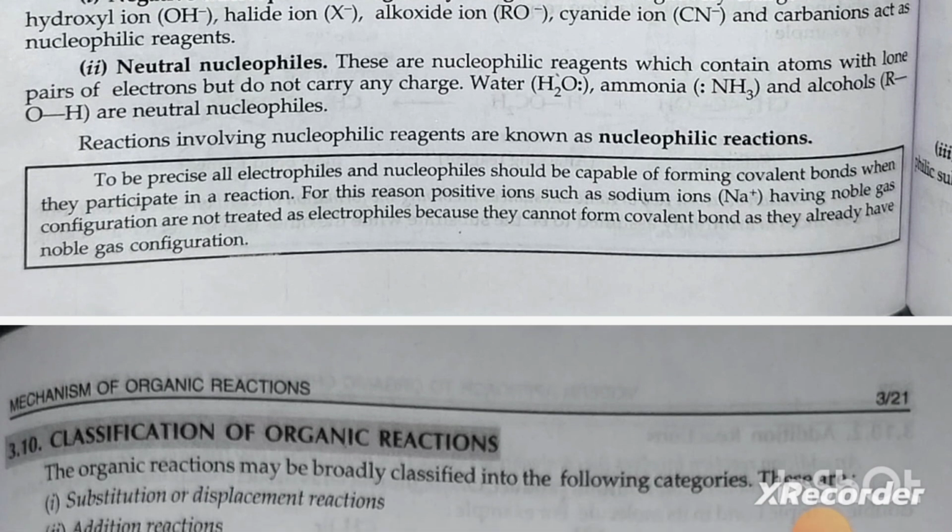To be precise, all nucleophiles and electrophiles should be capable of forming a covalent bond when they participate in a reaction. For this reason, positive ions such as sodium ion Na+, which have noble gas configuration, are not treated as electrophiles because they cannot form a covalent bond as they already have noble gas configuration.